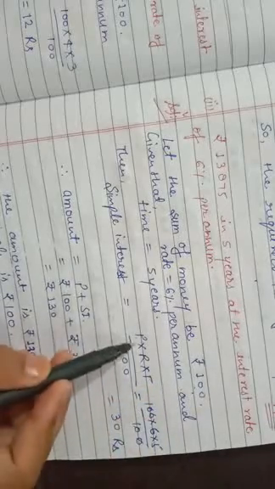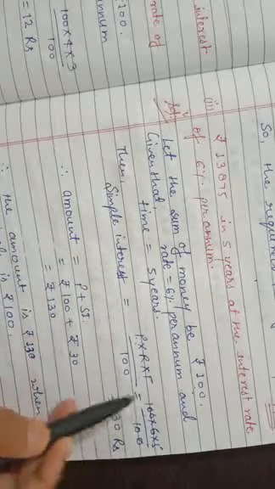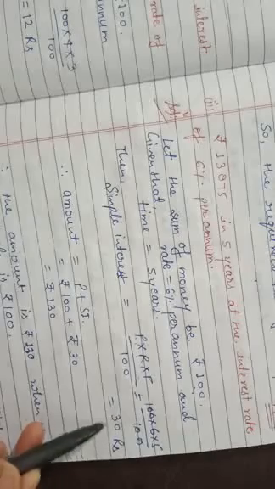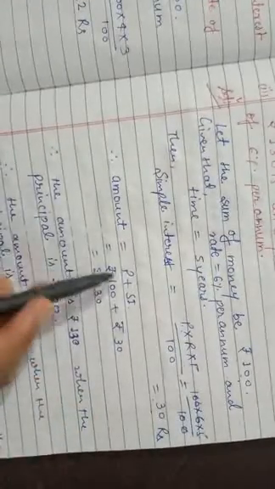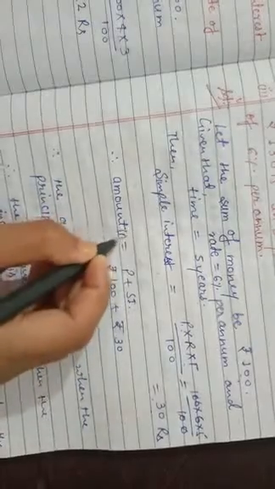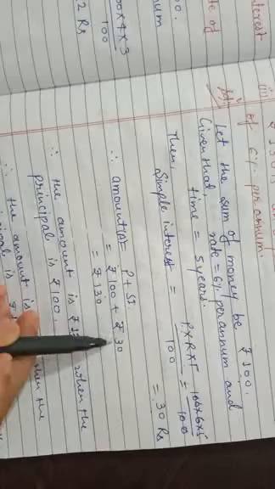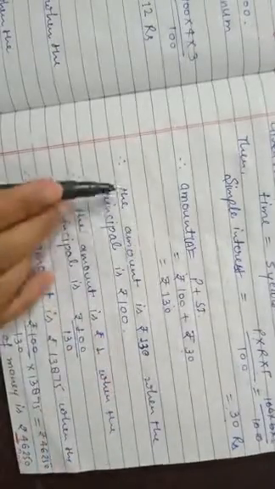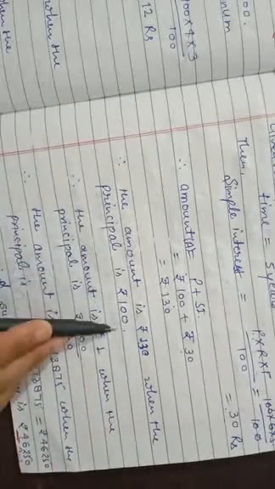So P equals 100, R equals 6 and time equals 5. Put the values. 0 and 0 cancel out. 6 5s are 30. So simple interest equals 30 rupees. So amount A equals P plus SI, P equals 100, SI equals 30, so rupees 130.